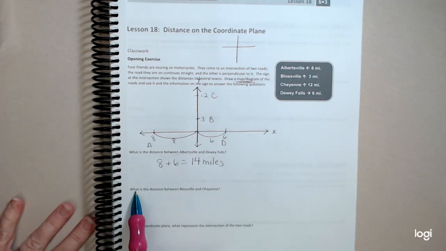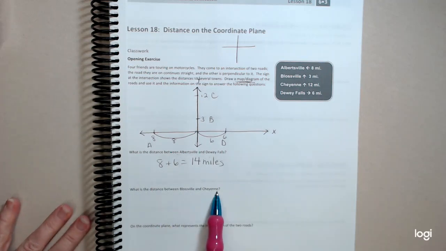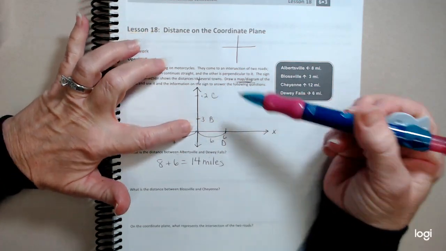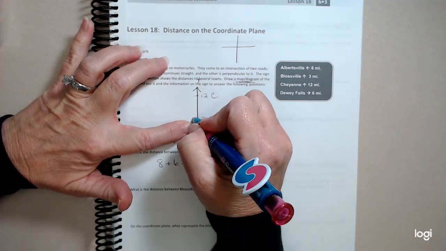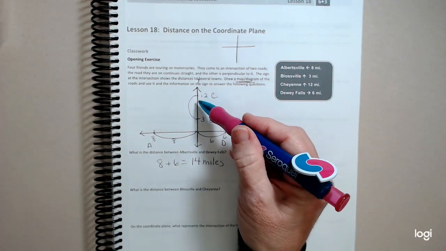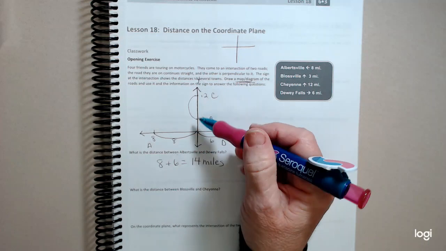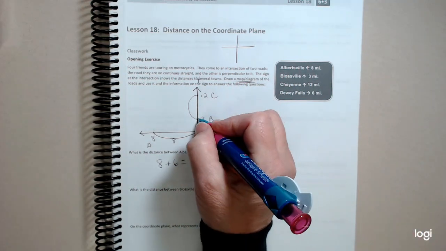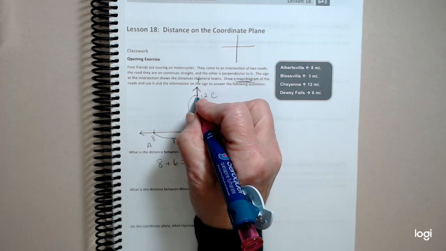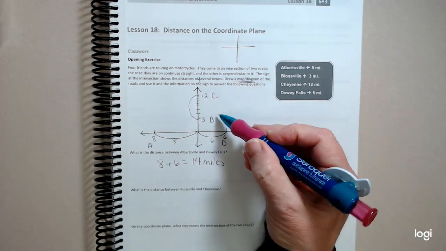All right, let's look at the next question. The next question says, what is the distance between Blossville and Cheyenne? Well, let's go up here. Here's Blossville, and here's Cheyenne. So I have to find out the distance from here to here. Well, I can't add them together because I didn't cross over the origin. I basically went from here. If I went from 3 to 4, 5, 6, 7, 8, 9, 10, 11, and 12.